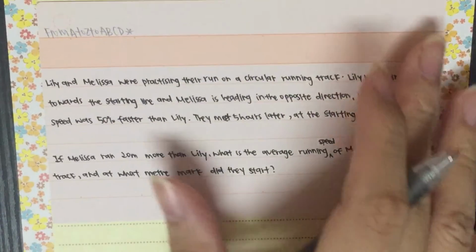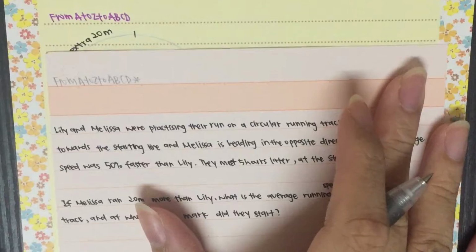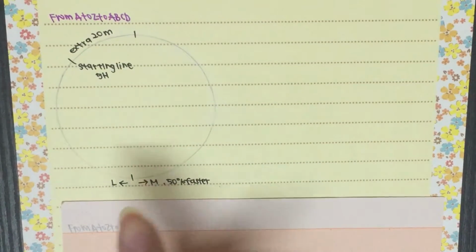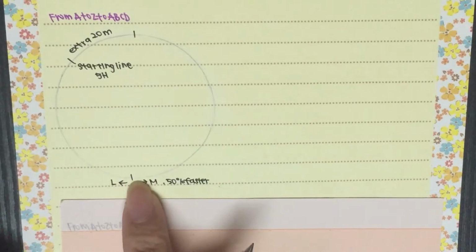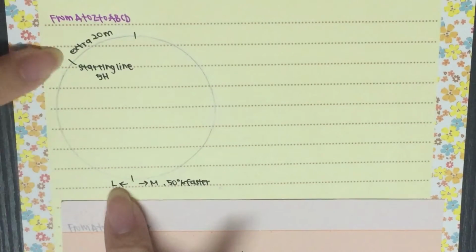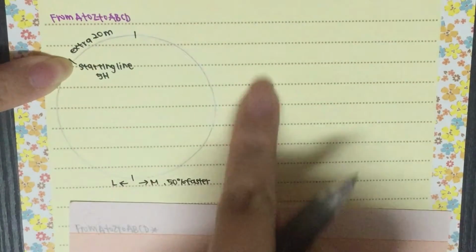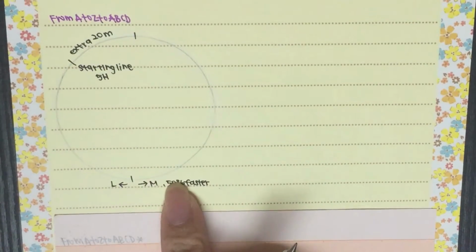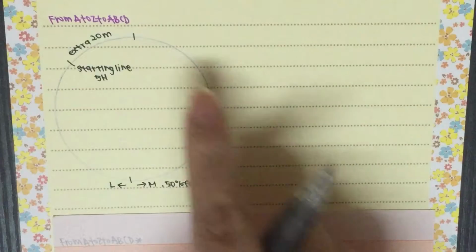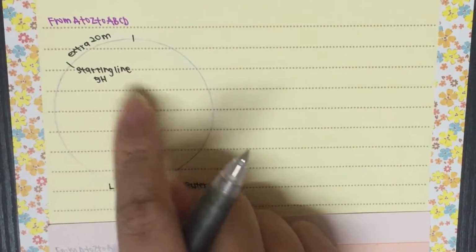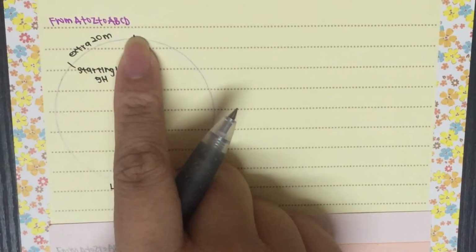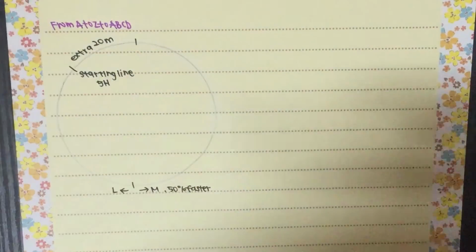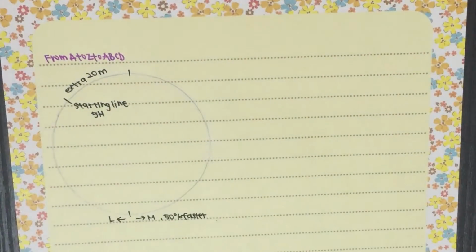So, similarly to the previous question, the first thing we are going to do is to draw the track. So let's assume they start at a random point. Lily is running towards the starting line and Melissa is running in the opposite direction. Melissa is 50% faster and they met 5 hours later, and Melissa runs an extra 20 meters. So, given this, let's start on the question.